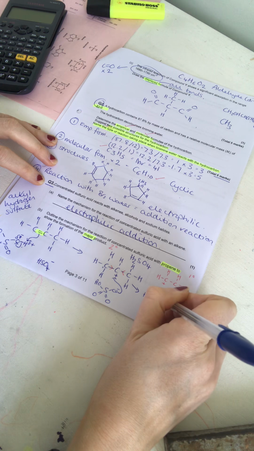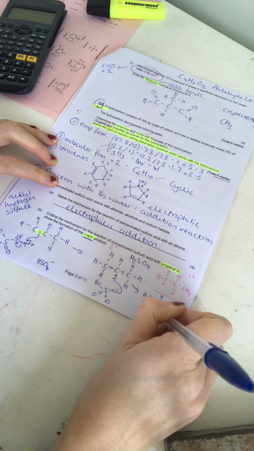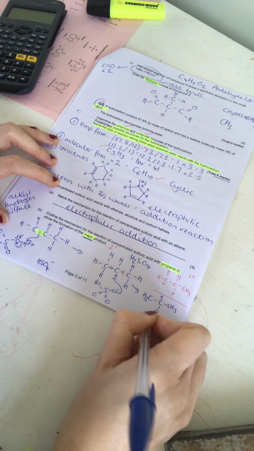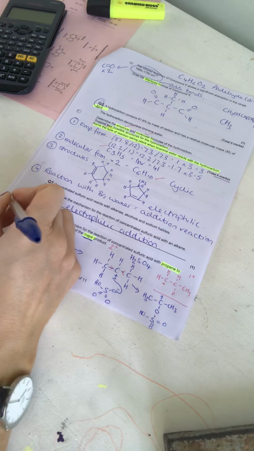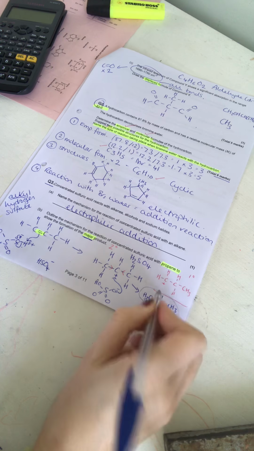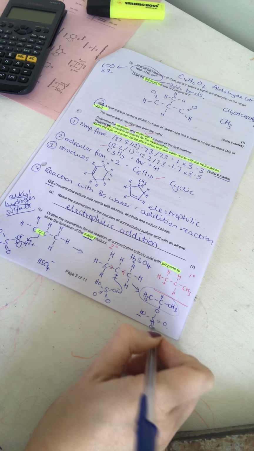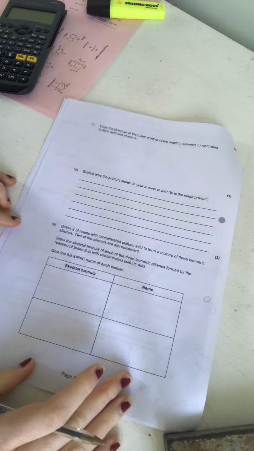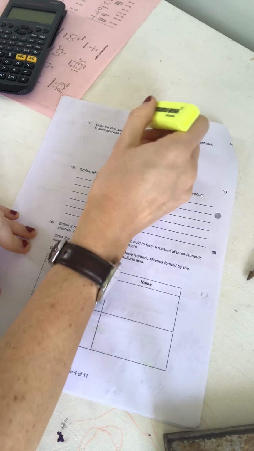H3C, CH, CH3, and this now has OSO3H attached to it. That is an alkyl hydrogen sulfate. Sulfate means oxygen containing. Okay, right. Next question then asks you to draw the structure of the minor product.